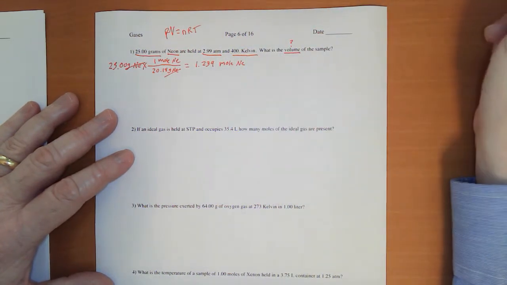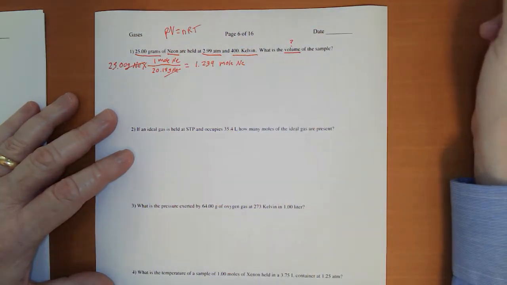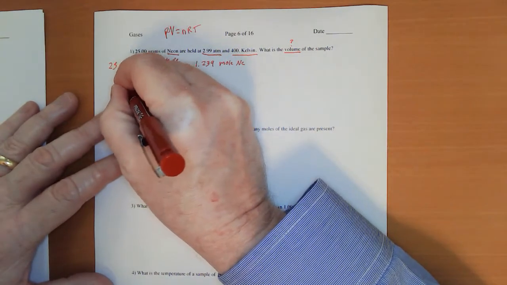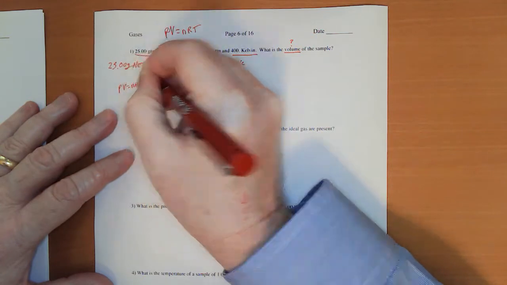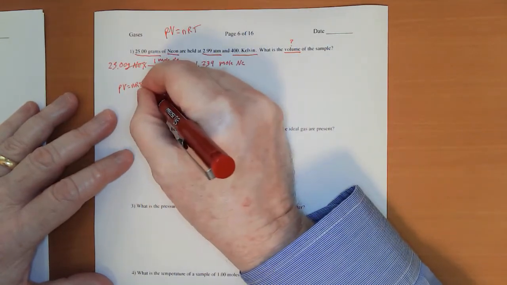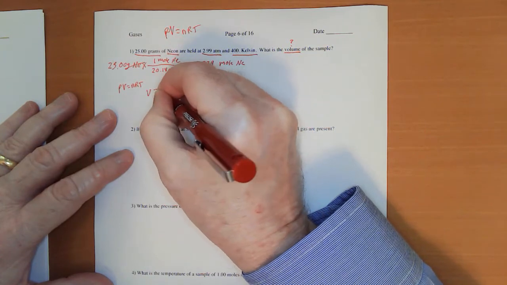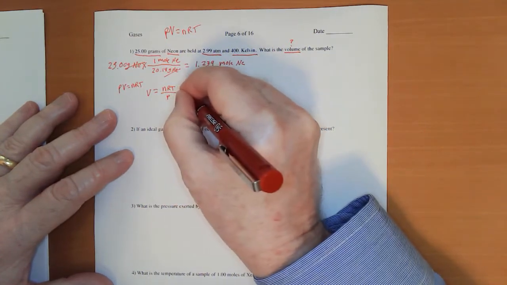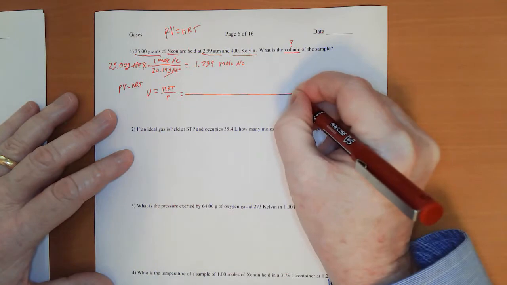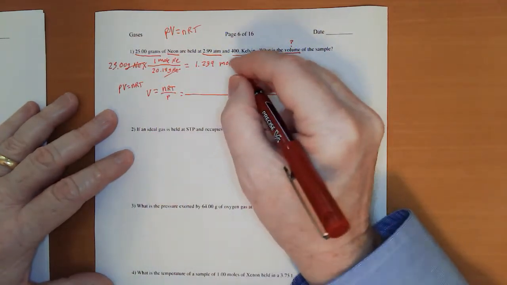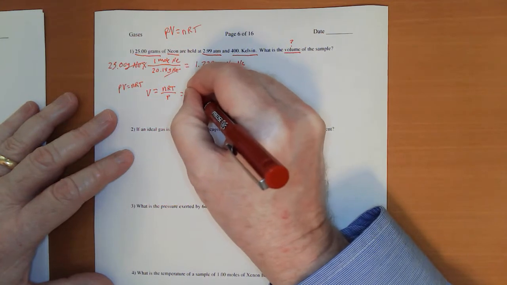of neon, and we work with moles here. Now, PV equals nRT. I'm looking for V, which equals nRT over P. Give myself plenty of room to work here. I have my moles, it's 1.239.